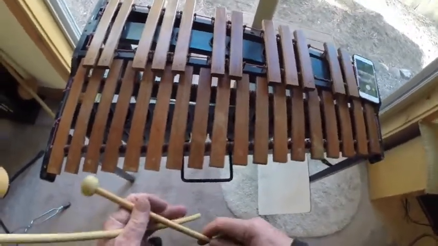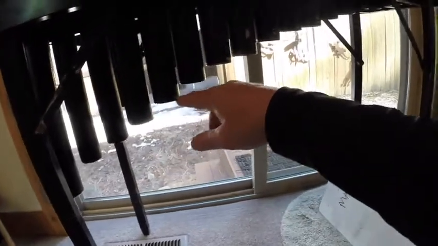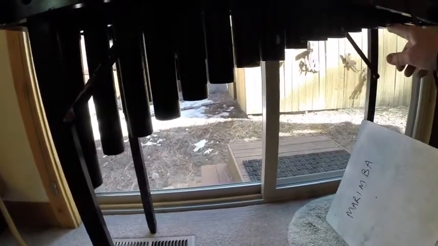Similarly, underneath we have these resonators. Now with the balafon, the resonators were gourds. These are actually cardboard tubes underneath here, and notice the length of the tube changes in a regular pattern that matches the length of the key.